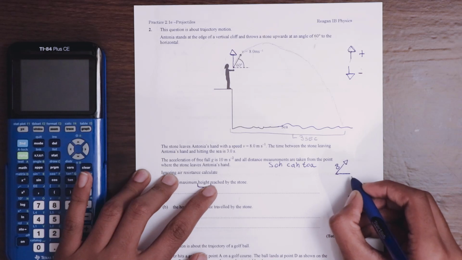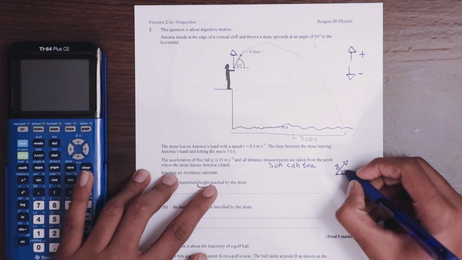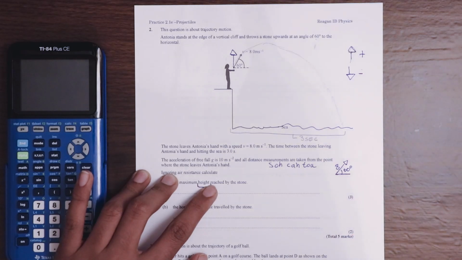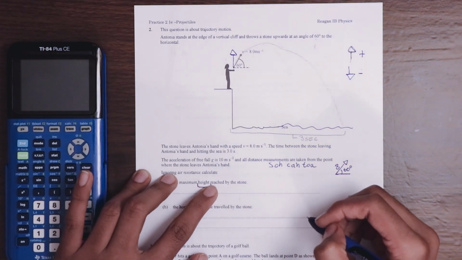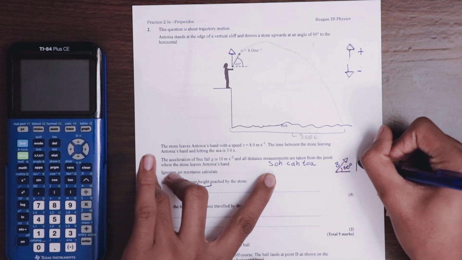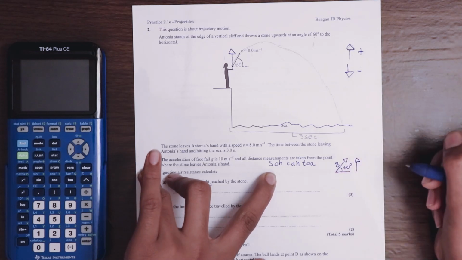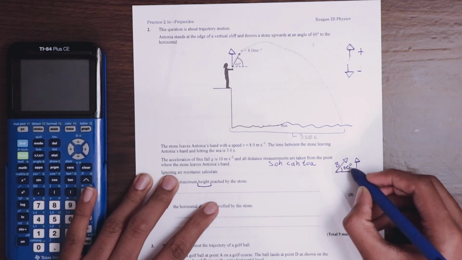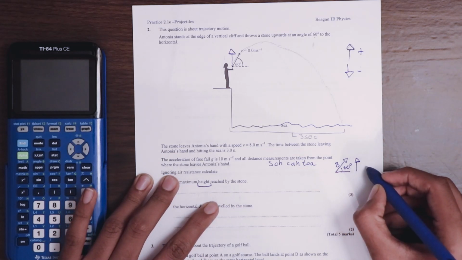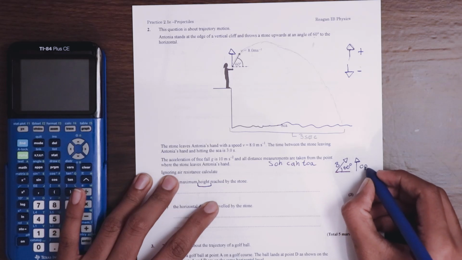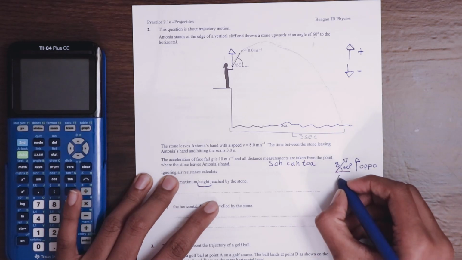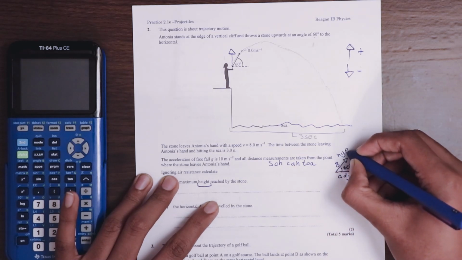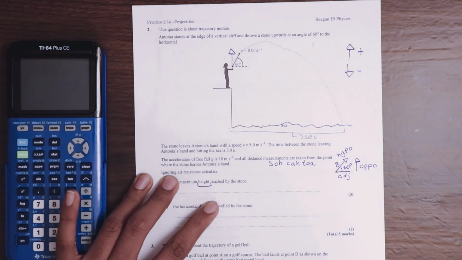We have no idea what this is yet, but we do know this angle is 60 degrees. What we're trying to find out is the vertical velocity. If we add that to our triangle, that's the opposite side. This would be the adjacent side, and this would be the hypotenuse in our triangle.